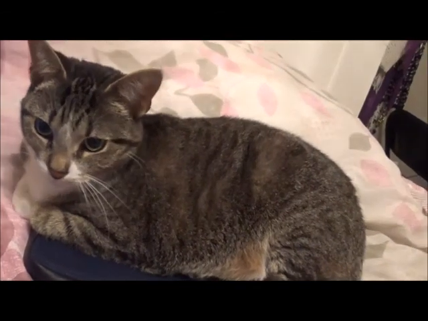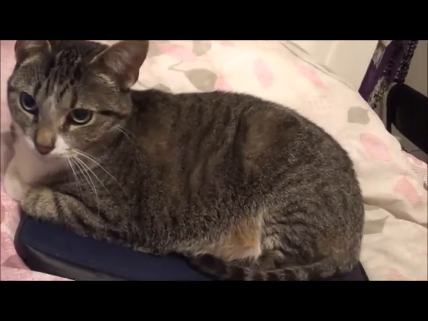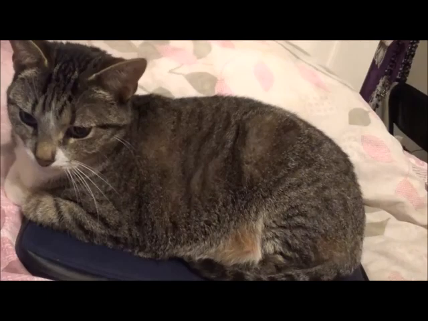Okay, so this is a cat, not included with Scrivener, but she is a big fan of my computer case. Alright, so here we go.